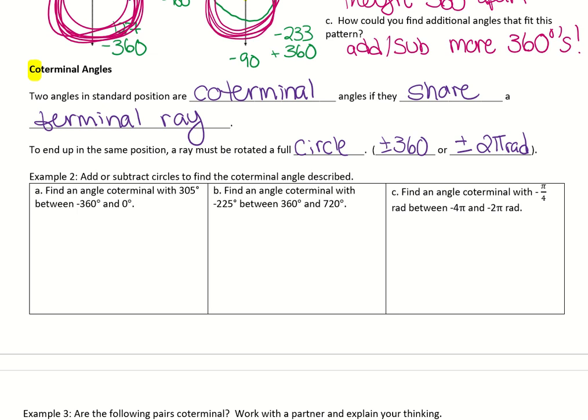So find a coterminal angle with 305 that's between negative 360 and 0. So to get in this range between negative 360 and 0, should we add a circle or subtract a circle? To get into this negative range, we have to subtract a circle. So let's do 305 degrees minus a circle, and that lands us on negative 55 degrees. Is negative 55 in that range? Yes, it is. So we are happy.